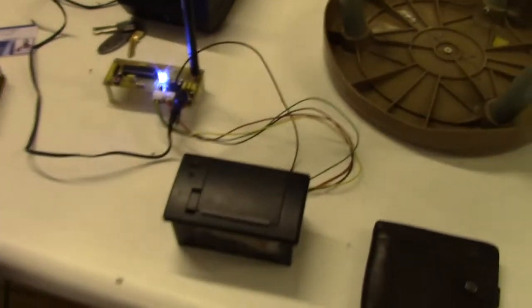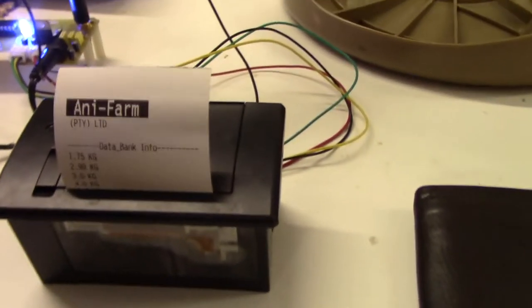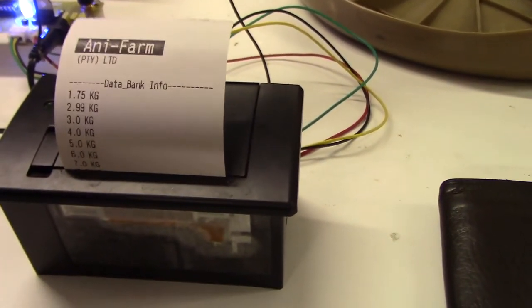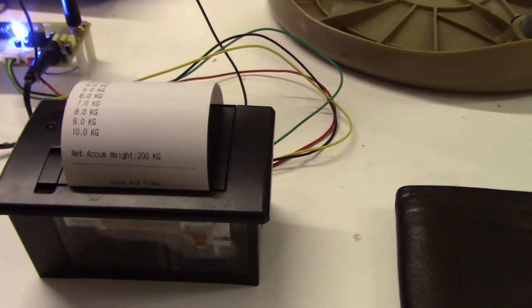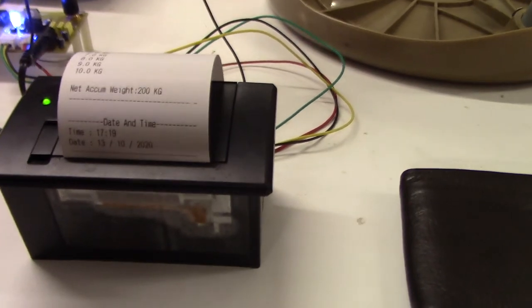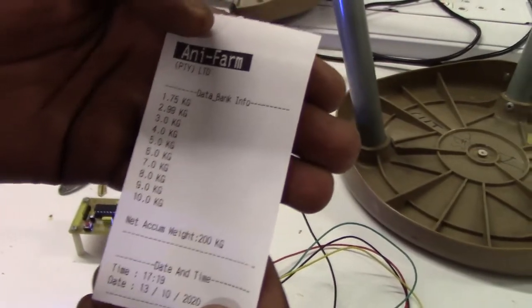Let's go to the printer. So here's the printer. Just go back a little bit. Okay, I'm hitting the print. So the printer is printing right now. Alright. So you can see that all the data from the data bank has been printed.